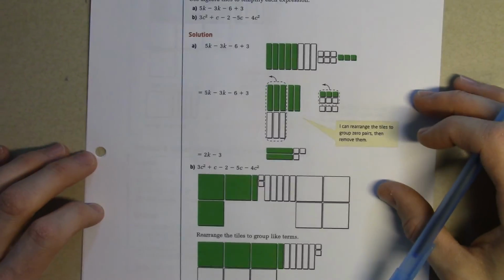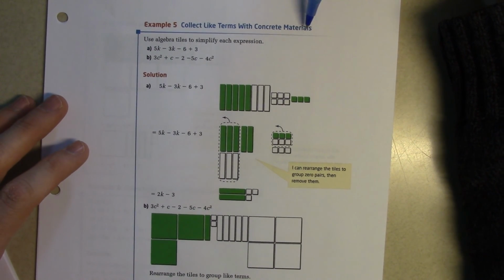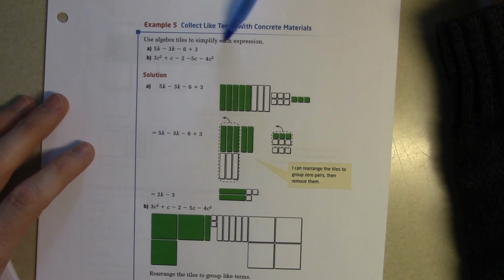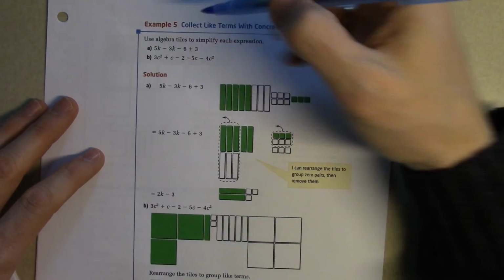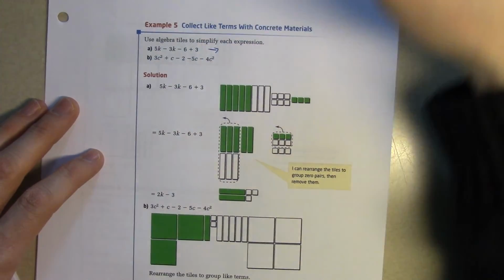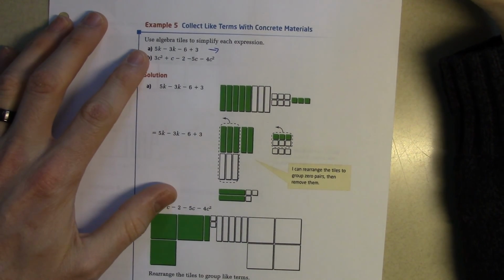Okay, example 5. Collect like terms with concrete materials. It says use algebra tiles to simplify each expression. So let's just do it without algebra tiles first of all. We can do that. Christian in the back. Which question? 5A, right up.